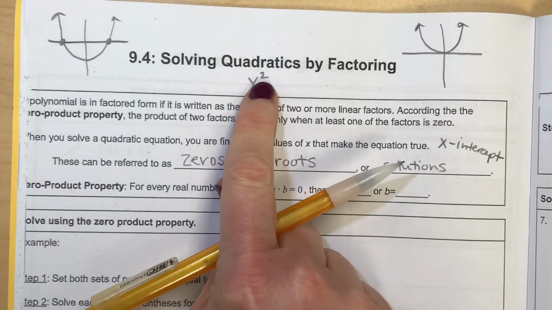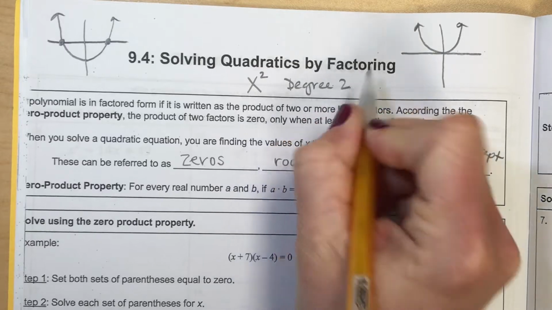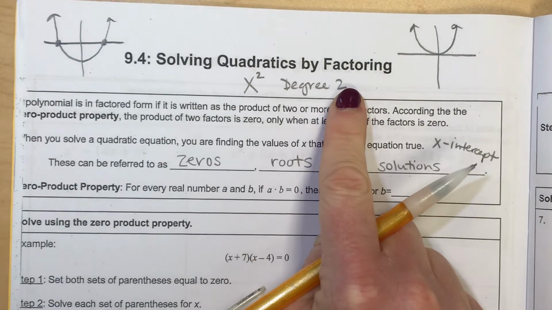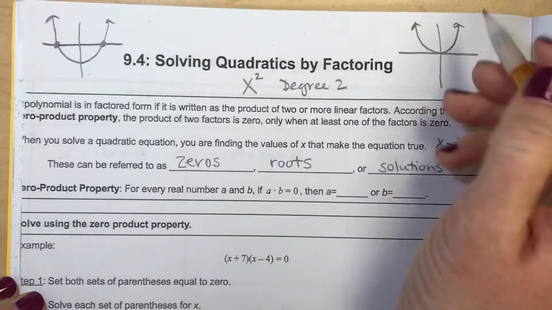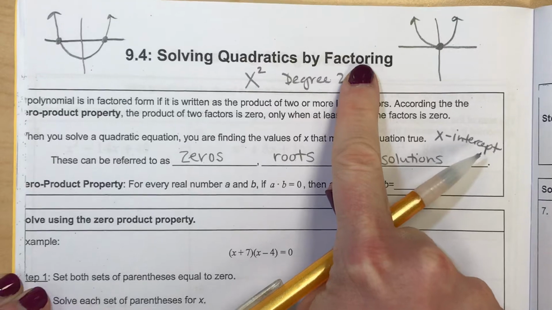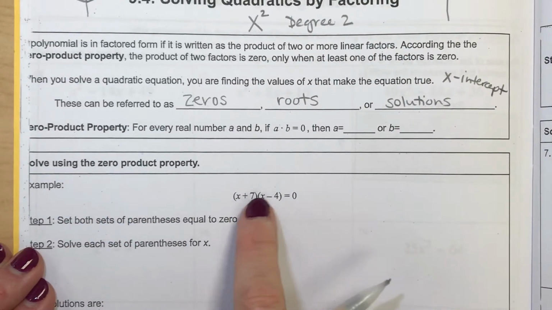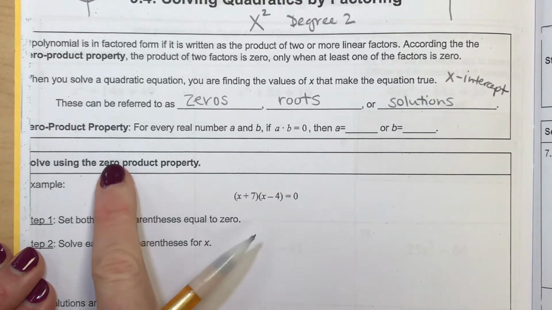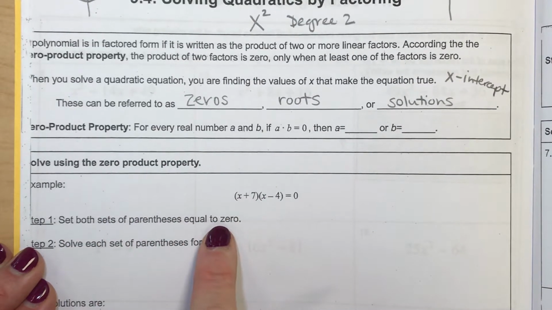Now I'm saying 2 because your degree is 2, but that means you can have up to 2 zeros or roots or solutions or x-intercepts, whatever you want to call it on your graph. And so we're going to solve by factoring, and how we do that is by setting each factor equal to 0. Notice how there's 2 factors here. We're going to use the zero product property and set both parentheses equal to 0.